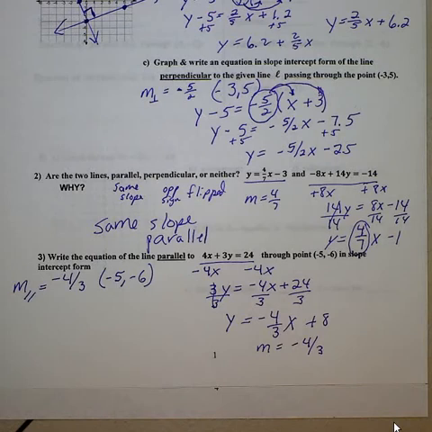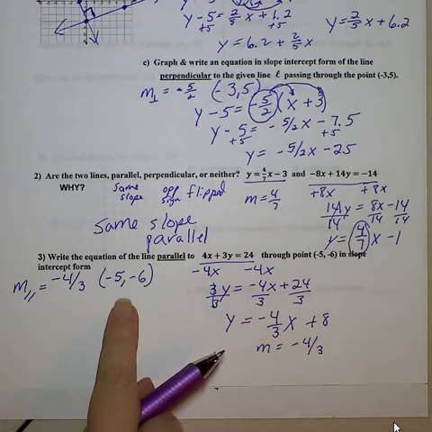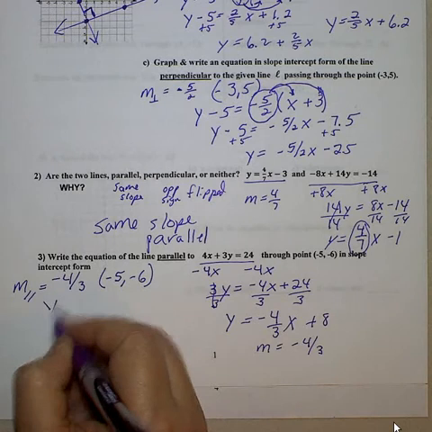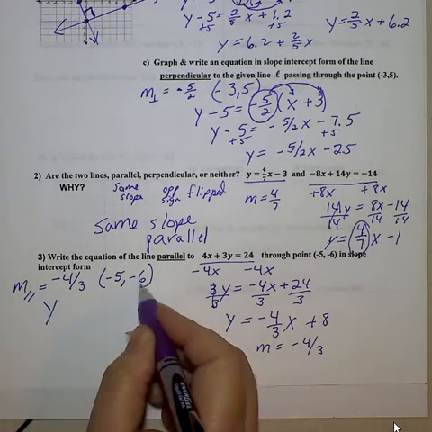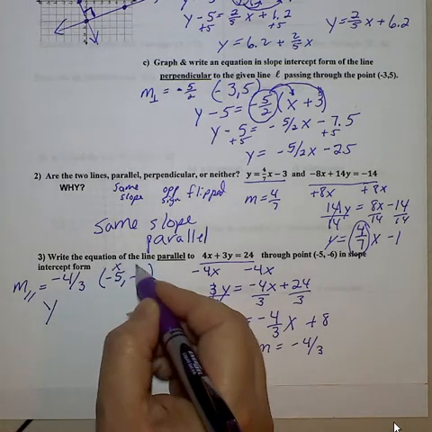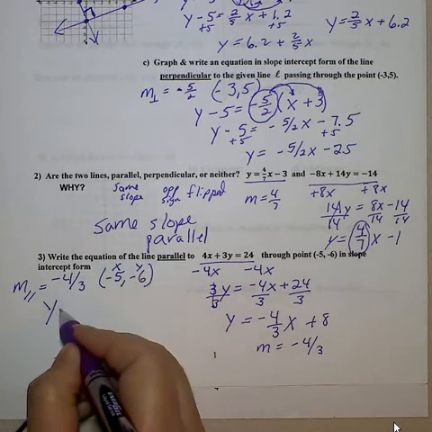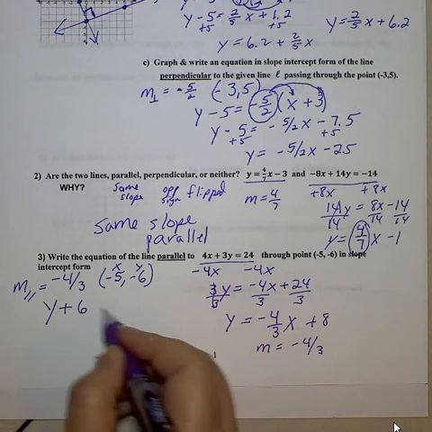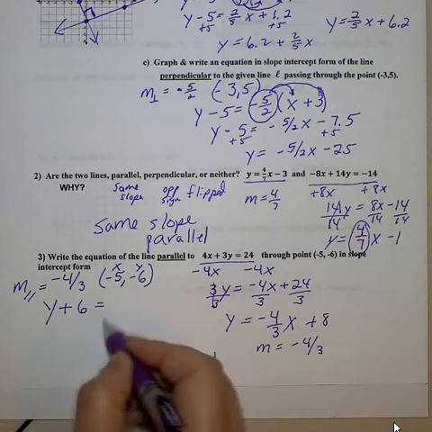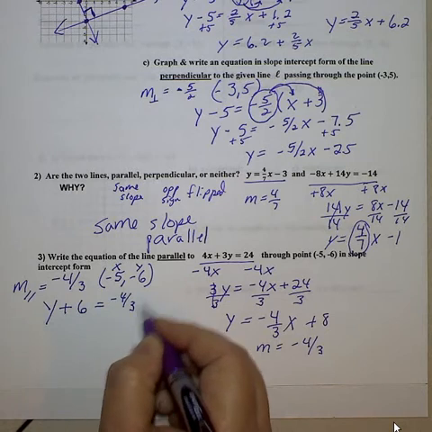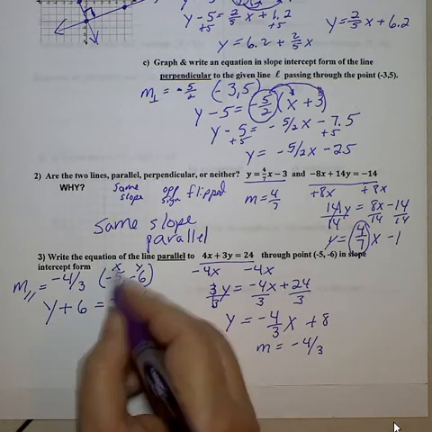So what do we have to use now? We have our slope and we have our point, so we have to use our point slope formula. So we have y, and which one's my y? This is my x and this is my y. So we're going to put that there. So we have y plus 6 is equal to my slope of negative 4/3 times x plus 5.